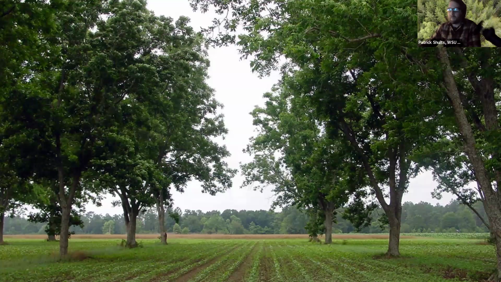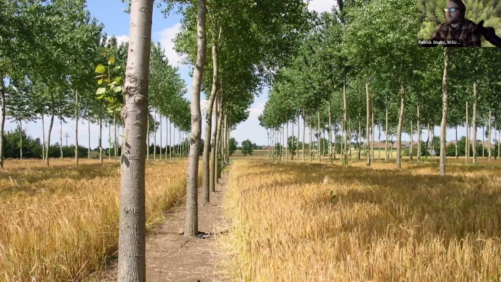This is another example. This one is cotton being grown in a pecan orchard, I think somewhere in Florida. This is barley being grown in between alleys of poplar. I believe this is in the United Kingdom somewhere. And yes, I was just kind of stealing photos from different presentations I've seen.